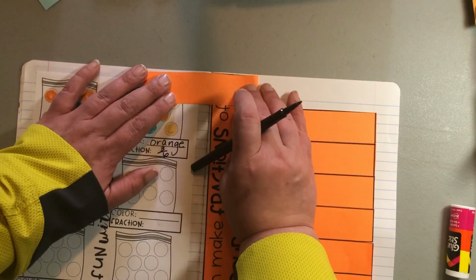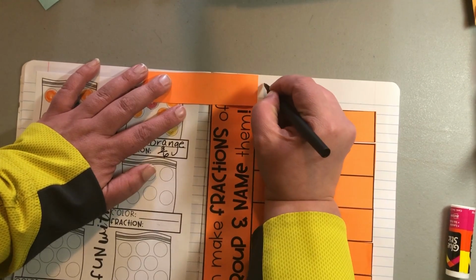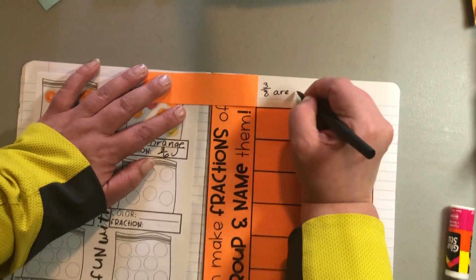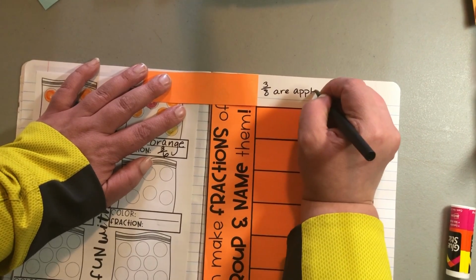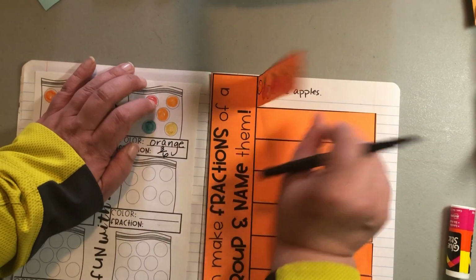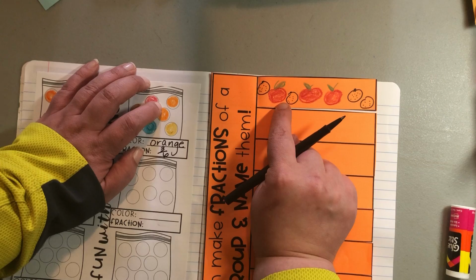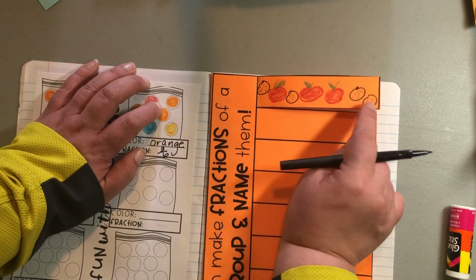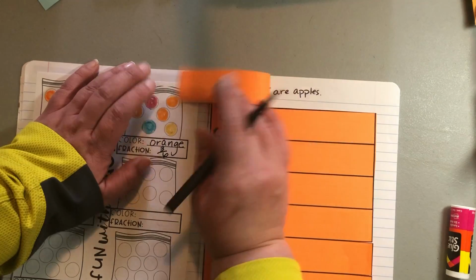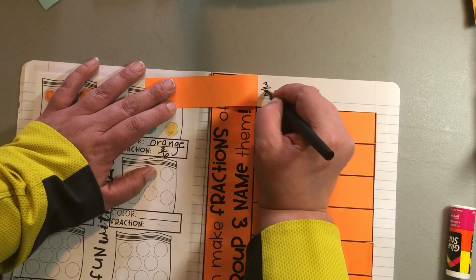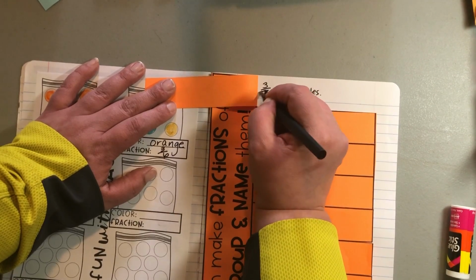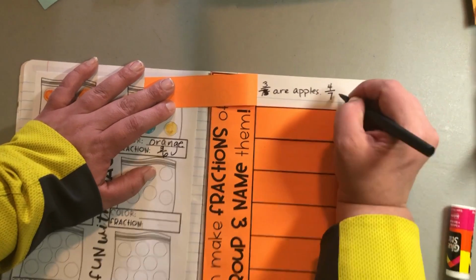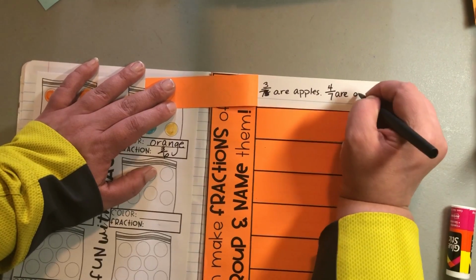So I'm going to record that I have 3/8 are apples, and that should actually be, I think I miscounted, I have 7. This is why it's really good to check your work. 3/7 are apples, and 4/7 are oranges.